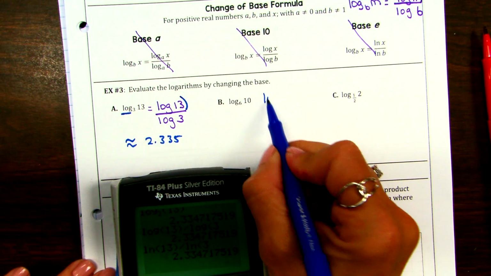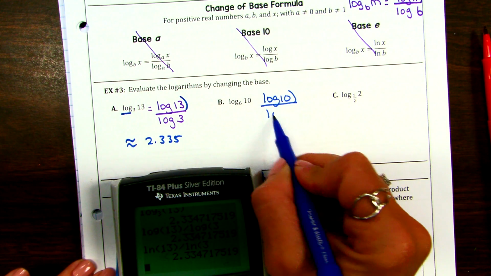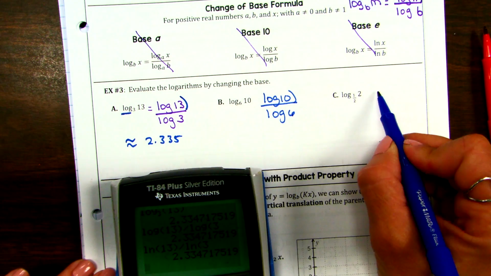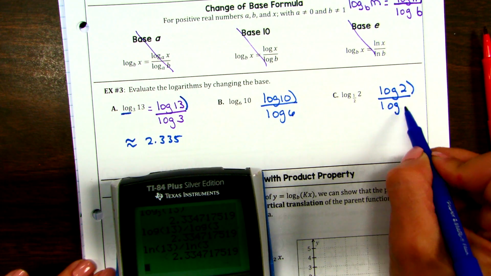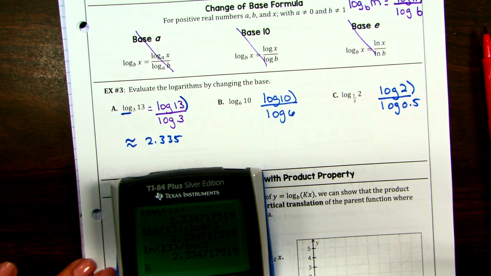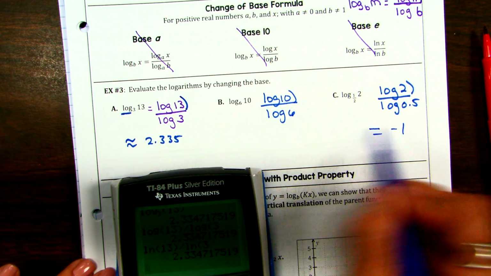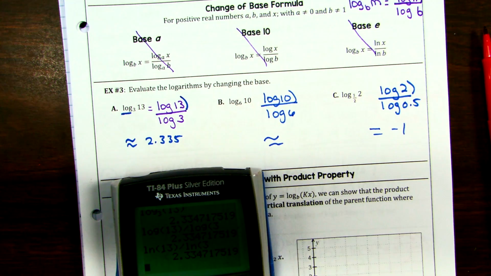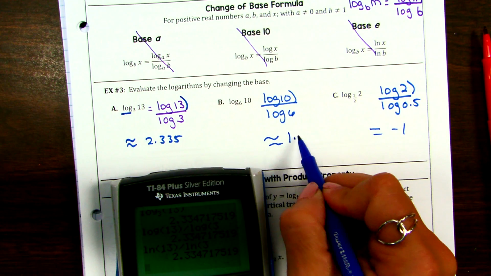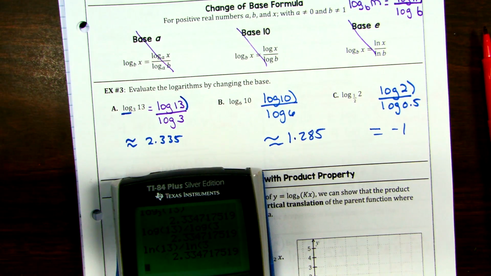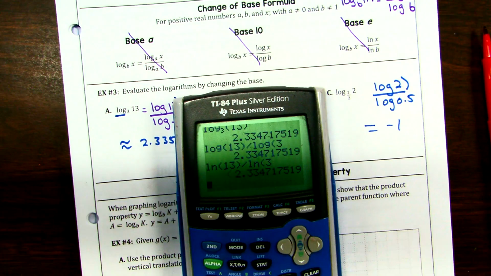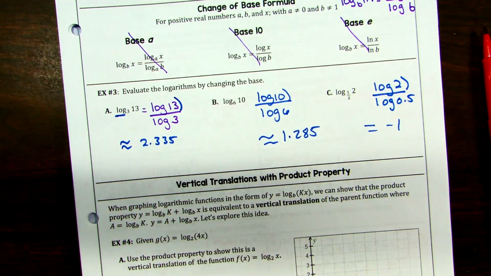So this one would be log 10 over log 6. This one would be log 2 over log 0.5. This one you get -1. This one you would get, and we can just skip through these. I know you guys know how to type buttons in your calculator and round. You'd have a couple of those in your homework, so you can practice that. But just don't forget the parentheses and then divide because of the way the calculator is. Okay, so change of base.